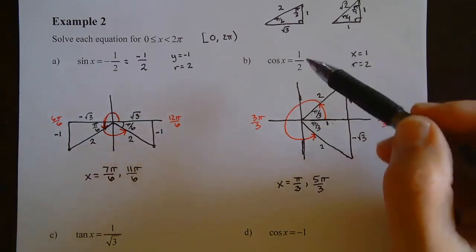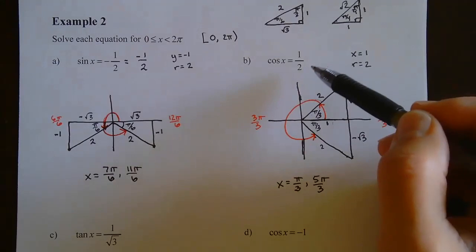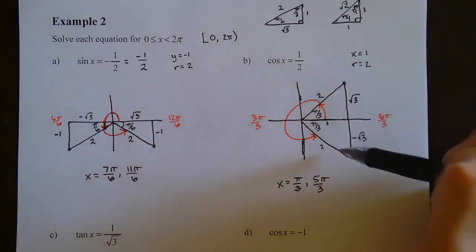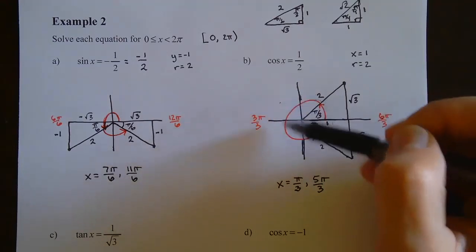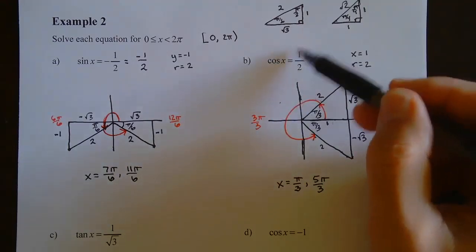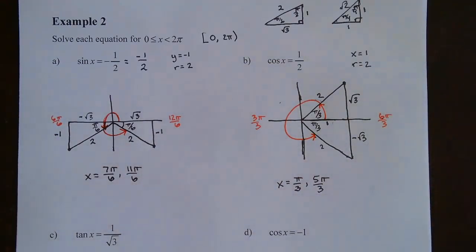Okay, so this is going to happen in the first quadrant and the fourth quadrant, because cosine is positive in the first quadrant and the fourth quadrant. We cannot draw it in these two, because over in these two, x is negative, and that would have given us a negative ratio. Okay, all right, let's go to C.